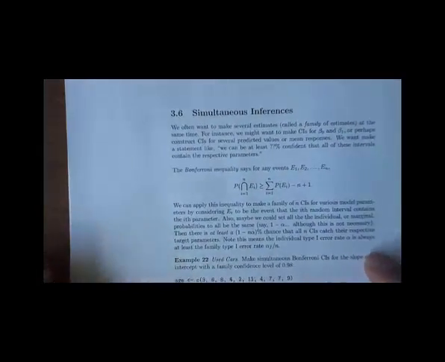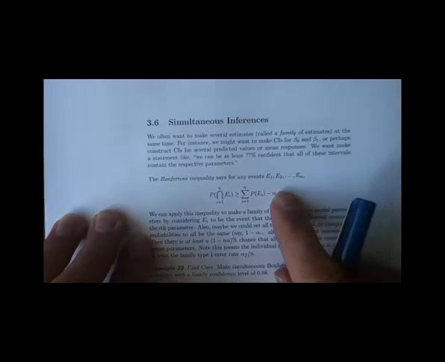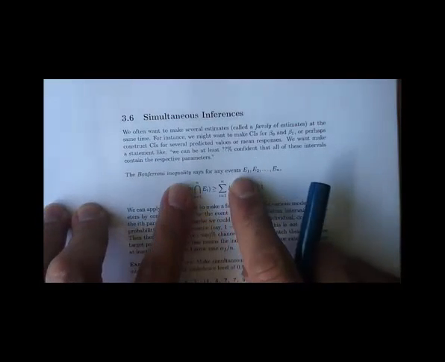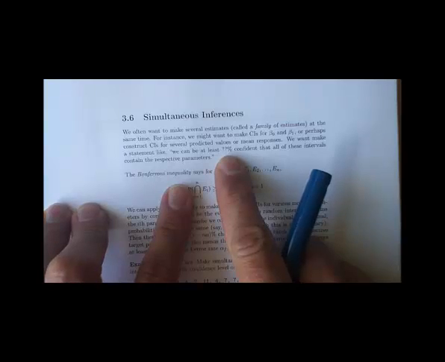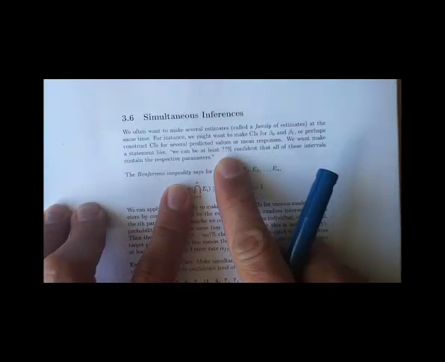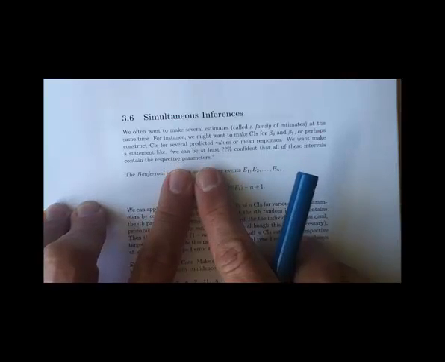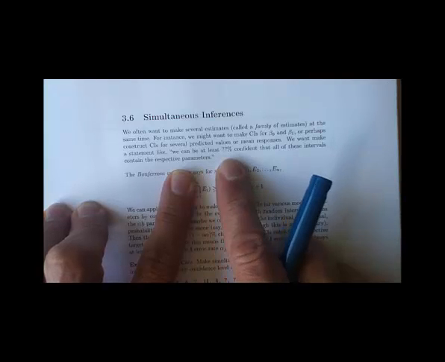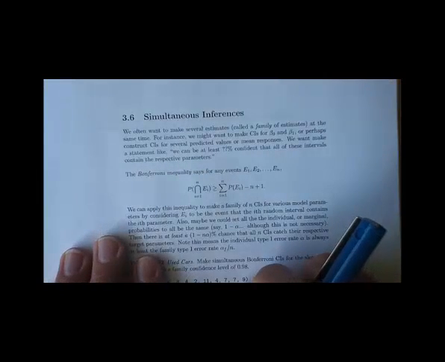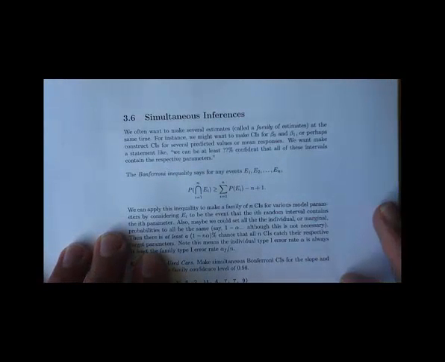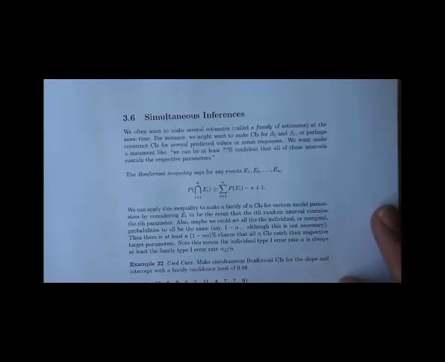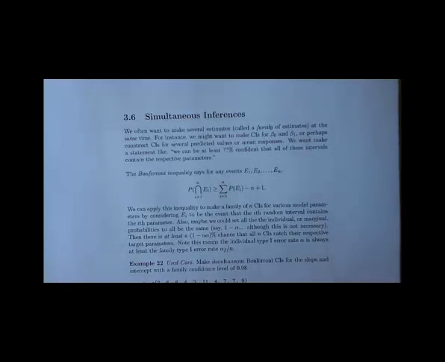Simultaneous inferences. Sometimes we want to make several confidence intervals at the same time, and we want to be able to make a statement like, we can be 95% confident that all of these intervals contain the respective parameters. A simple, naive, and incorrect way to do that would be just to make all the intervals at the same confidence level. You can't do that, because the individual error, or the family error rate, will be inflated.